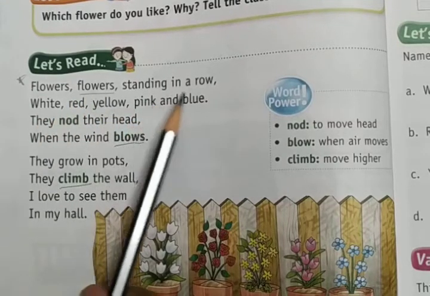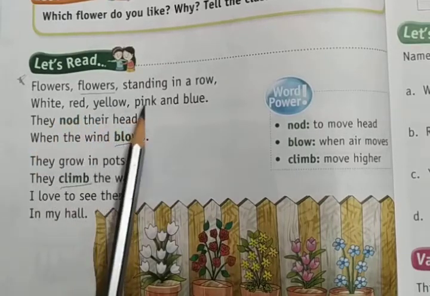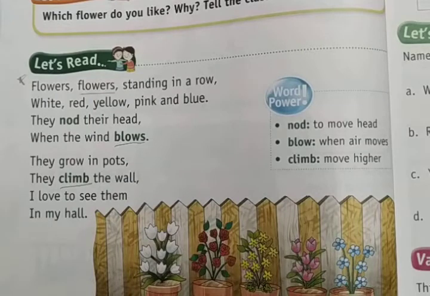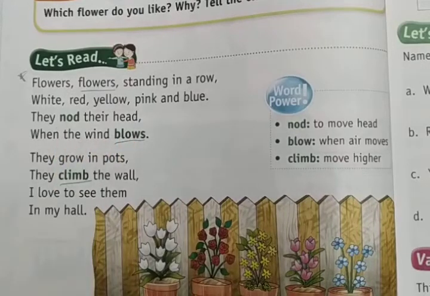White, red, yellow, pink and blue. They look like so many varieties of colors: white flowers, red flowers, yellow flowers, pink flowers and blue flowers. Right? They nod their head. They nod their head means they move their head. When the wind blows, when the air comes so strong, that is called wind. When the wind blows, they nod their head. The flowers move like this, right? They nod their head, right?